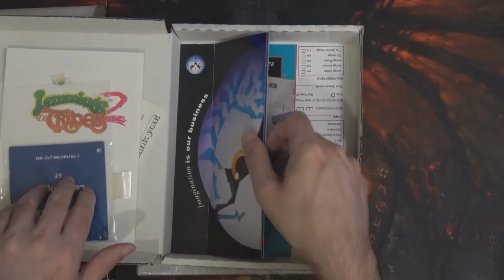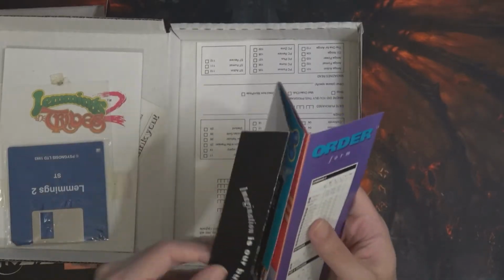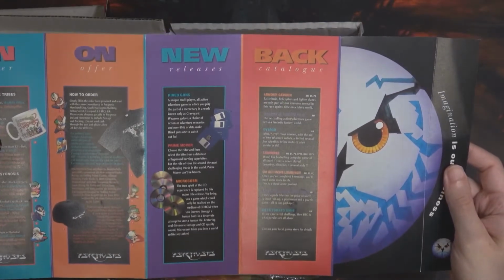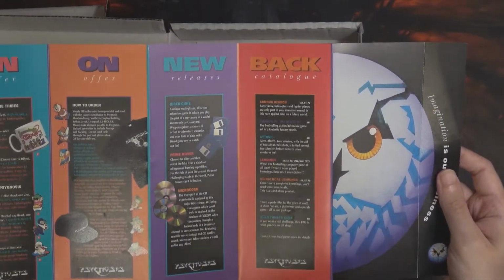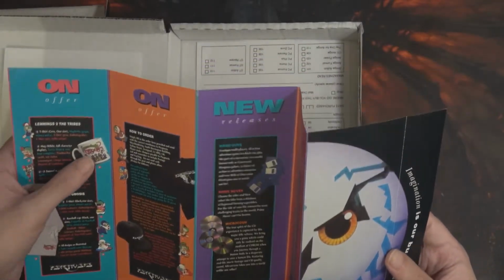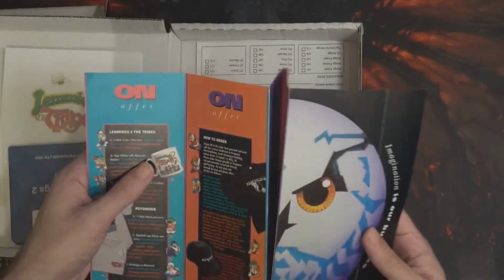What else have we got? A little leaflet to try to get you to buy yet more of their games. Let's have a look. Got a new back catalogue. You can buy t-shirts and baseball caps and get mugs. Hey, that'd be kind of cool. A Lemmings mug. I wonder where you can get one of them.